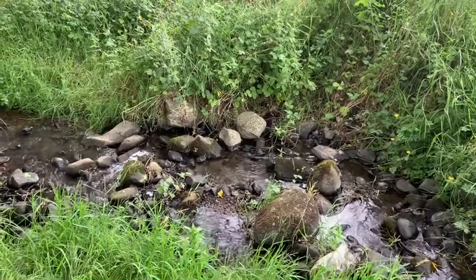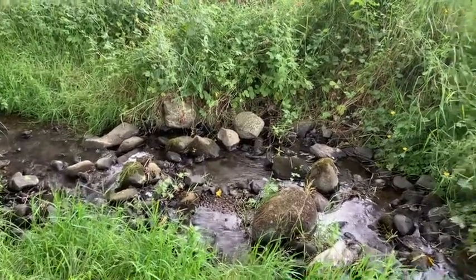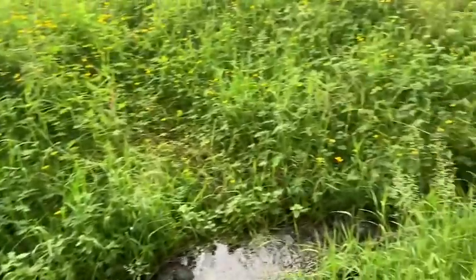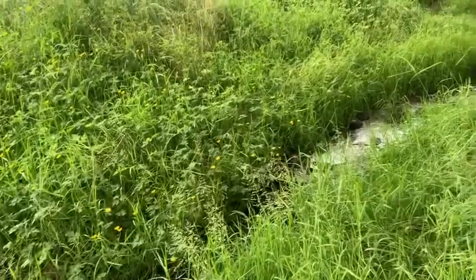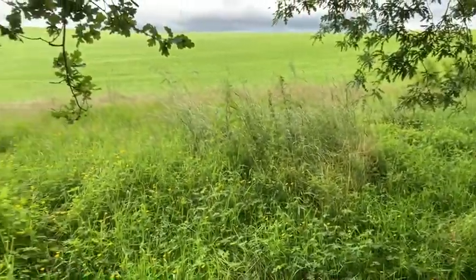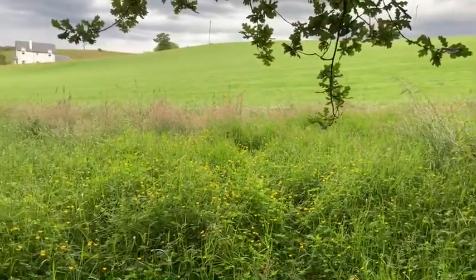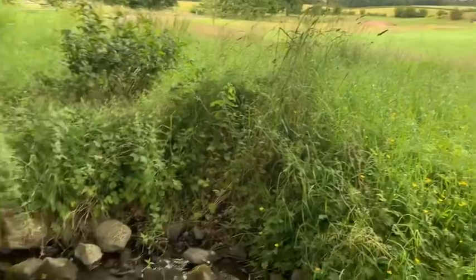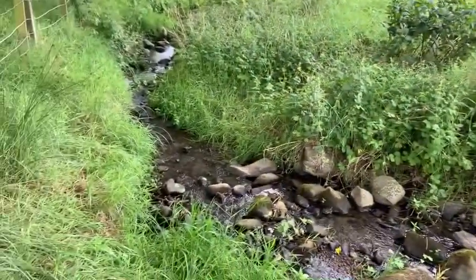Okay, here we are at site 1 of the Anity Burn. This particular location is as close to the source of this river that we can get. What I'm going to be doing in this tutorial is giving you a series of points that you can use to analyze the data that you will have gathered from this location.